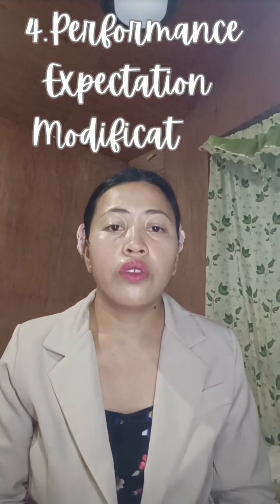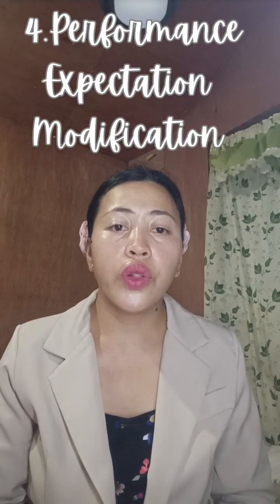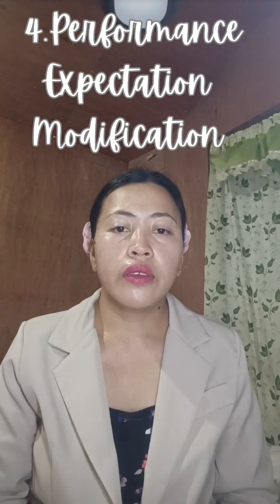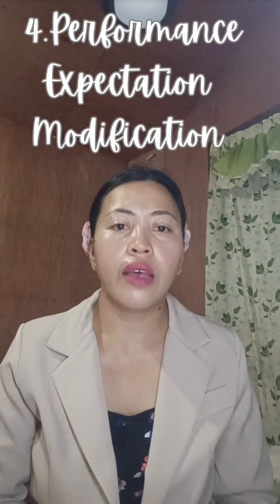Performance expectation modifications. Students are expected to achieve different learning outcomes based on their individualized goals, like mastering basic skills instead of advanced concepts, completing simplified learning objectives. Example, during an English lesson, the class is expected to write a 5-paragraph essay.